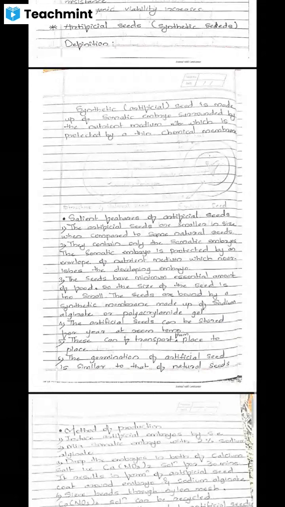Welcome you again. The next point in the unit plant tissue culture is the artificial seed. This artificial seed is also called synthetic seed. Synthetic means artificial. These synthetic seeds are made up from the somatic embryo surrounded by the nutrient medium, which is protected by a thin chemical membrane.